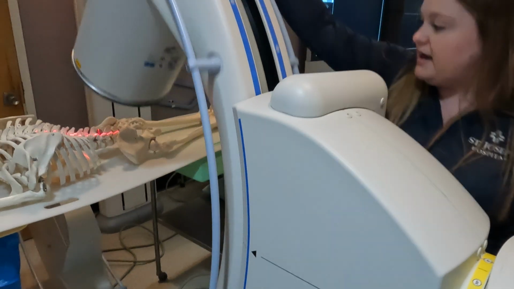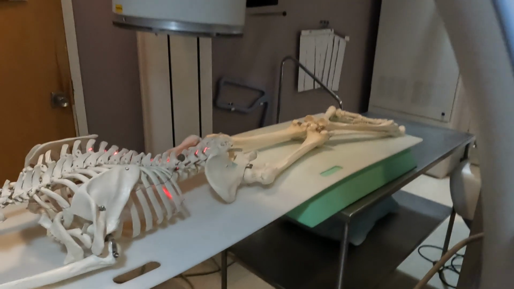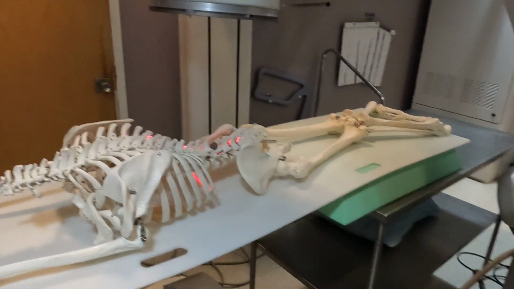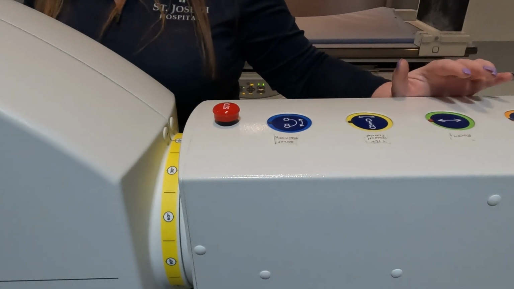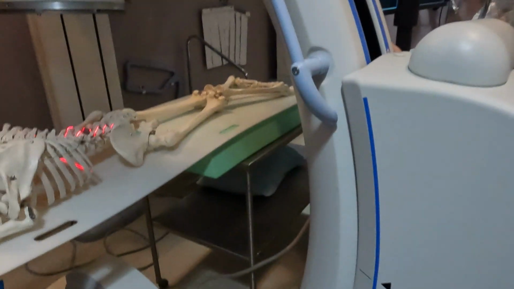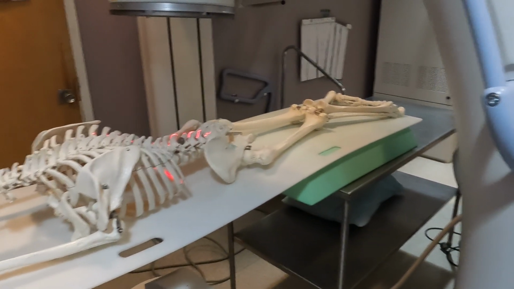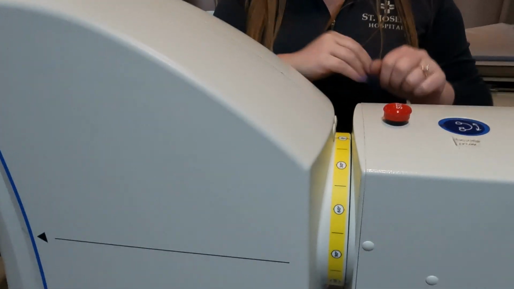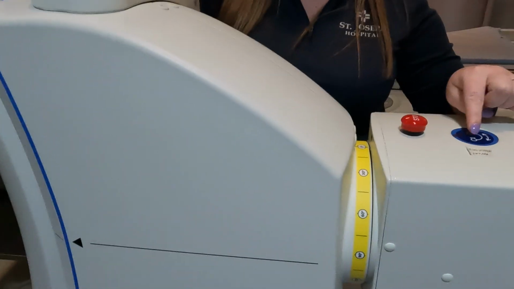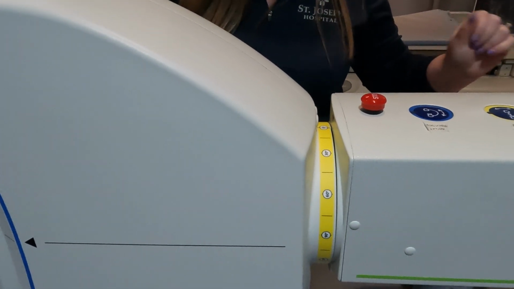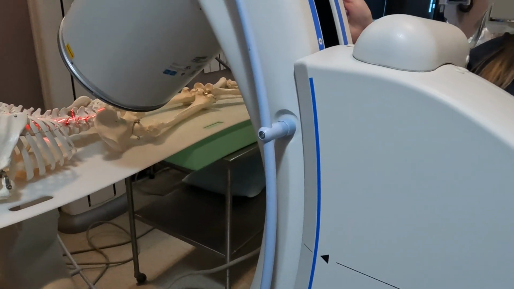So, we'll start here. I'm going to use my laser to help get it perfect. And I'm going to use this in and out just for my AP to center perfectly over the spine. Once I'm here, I can only use this button. So, now I'm going to unlock here. Spin all the way down.